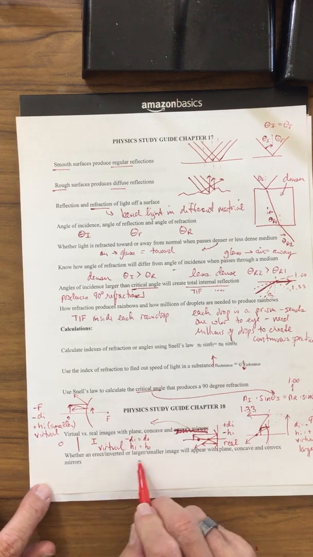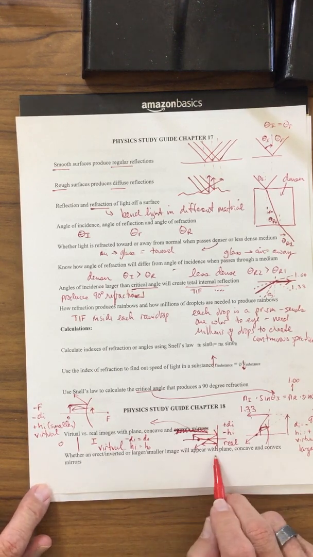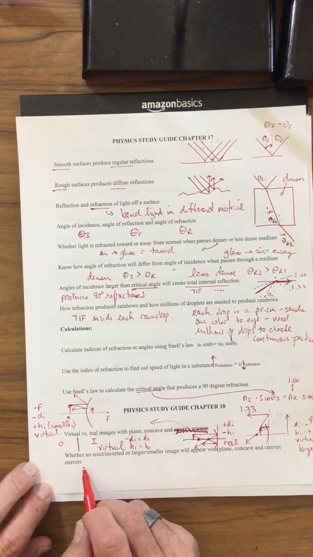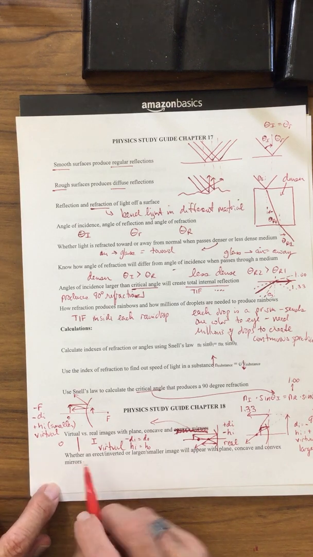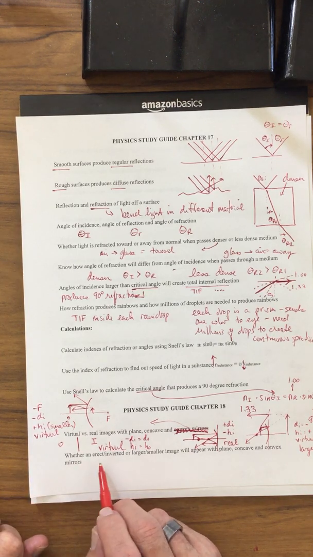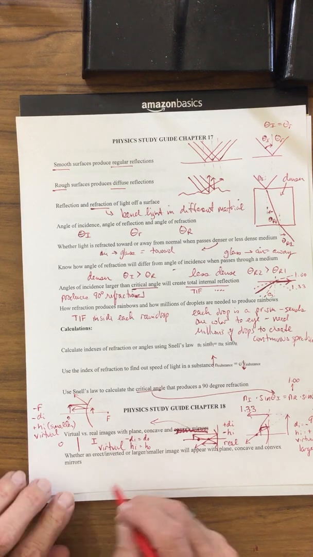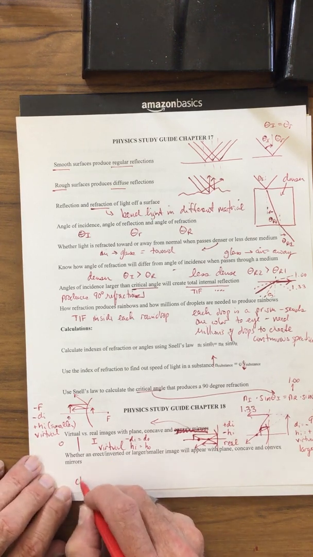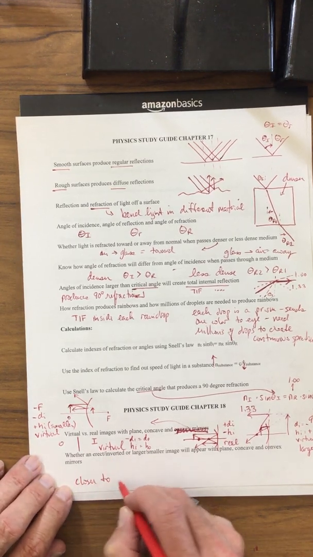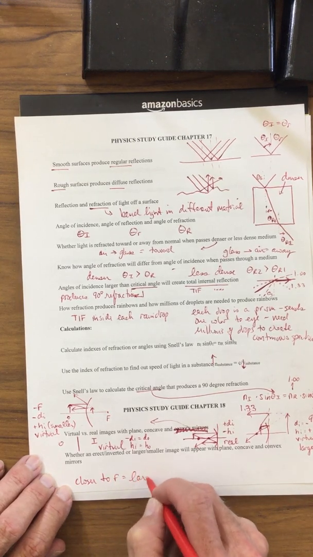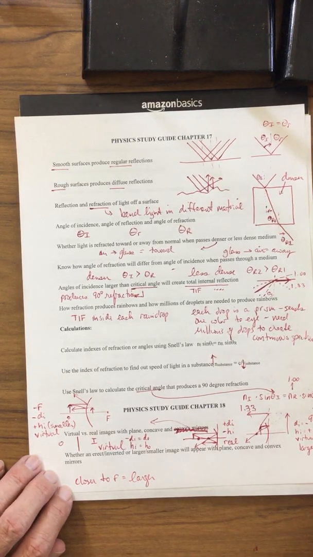So that covers whether an erect or inverted, or smaller or larger image will appear with a plane, concave, or convex mirror. Okay, so I think we covered all these. Let's see. So a couple other points. The closer to the focal point, that will produce a larger image.